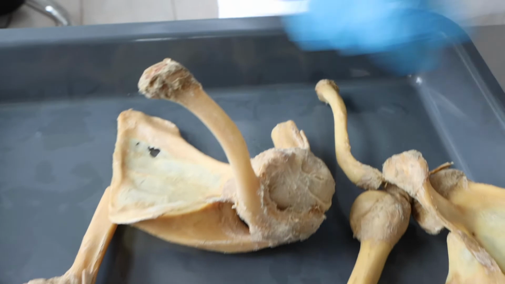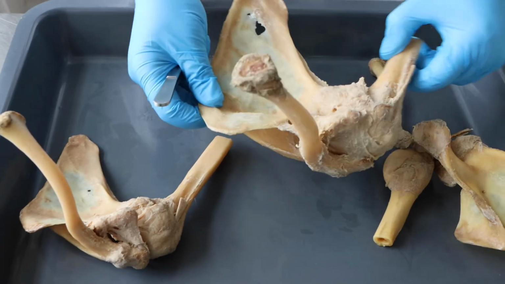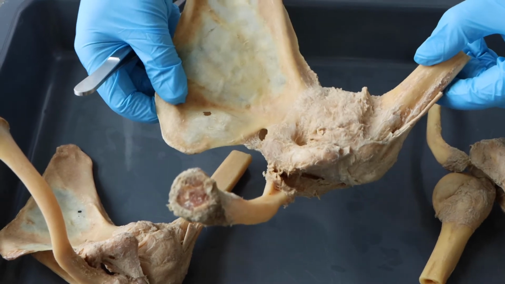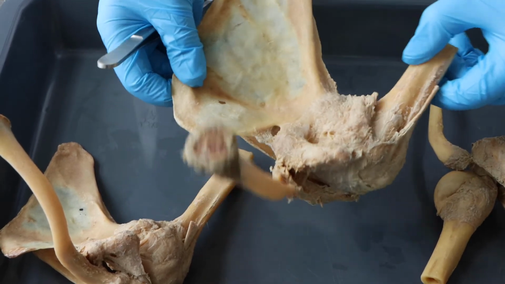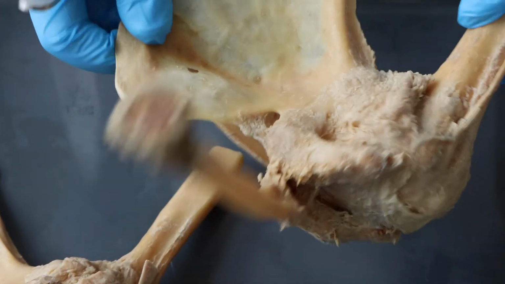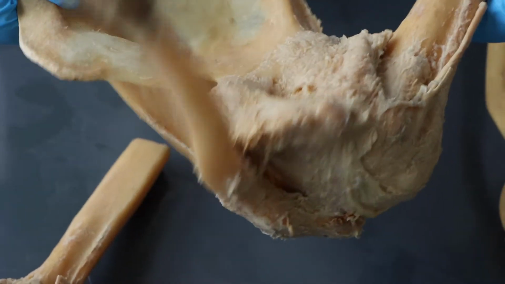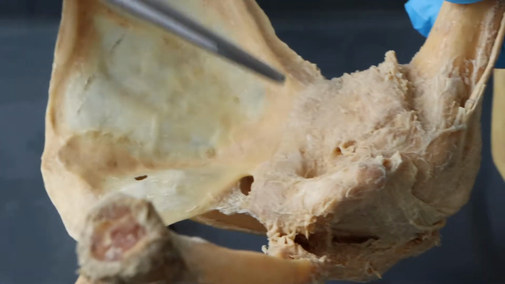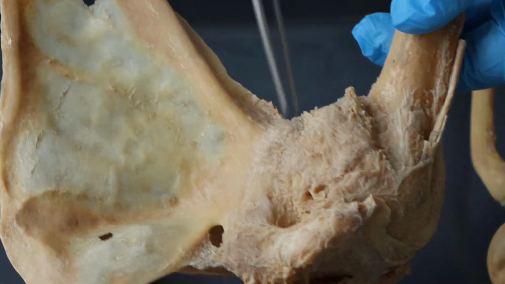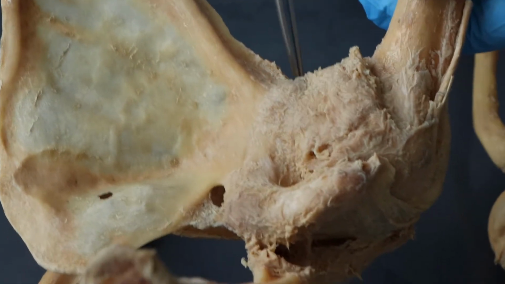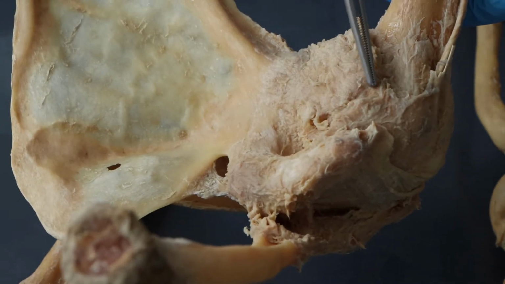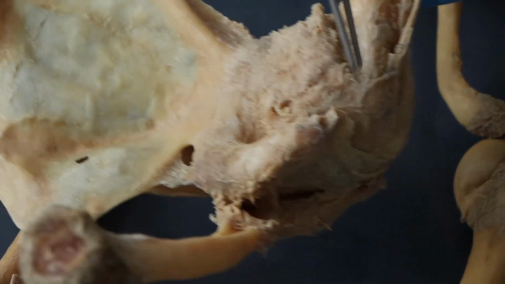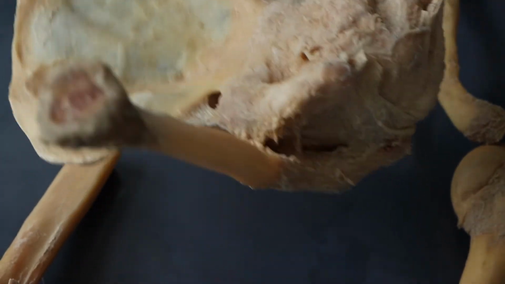Concerning the articular capsule, as you see, it is lax, allowing you to move this joint in several directions. The capsule starts at the margin of the glenoid cavity and reaches to the anatomical neck of the humerus.